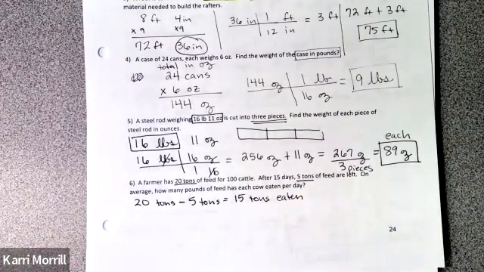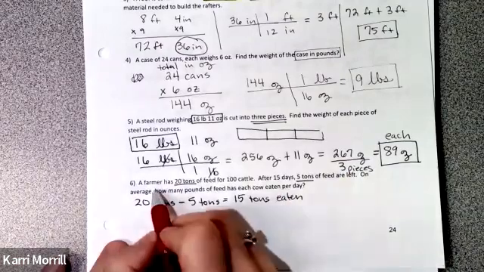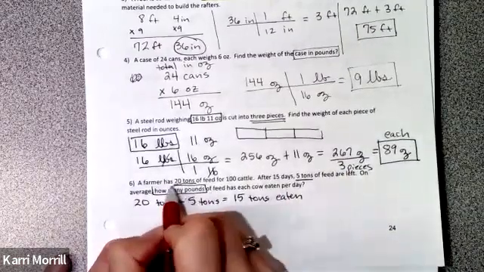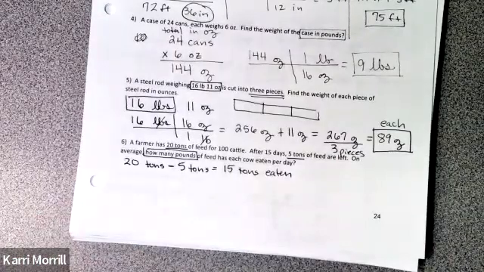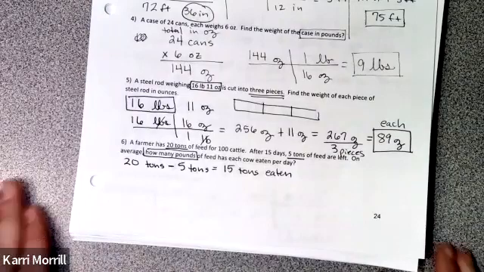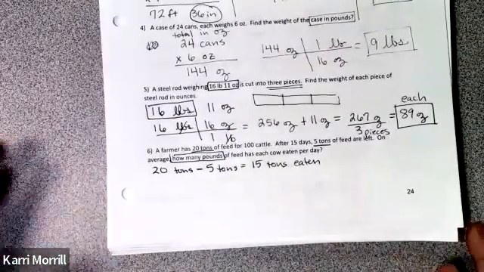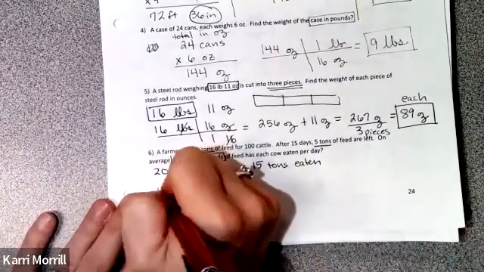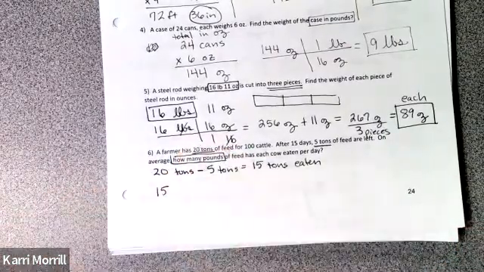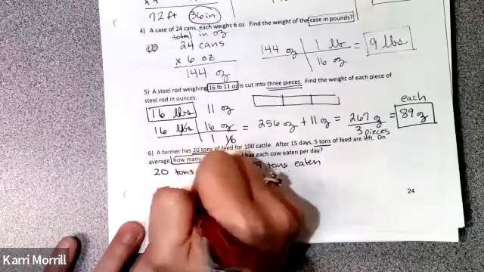But then it asks how many pounds of feed has each cow eaten. So what I would do is convert the total amount of feed that's been eaten into pounds. Do we have a conversion of pounds and tons? 2,000 pounds equals a ton, right? So we have 15 tons.